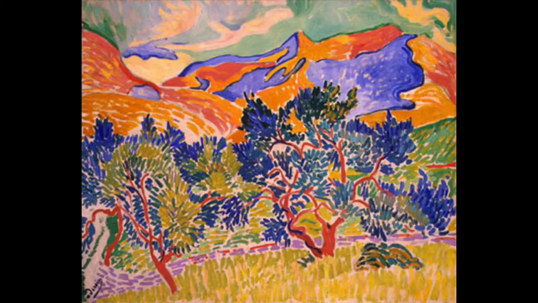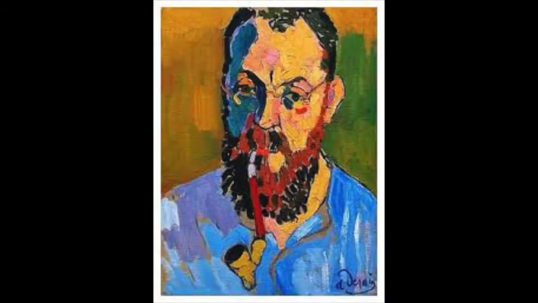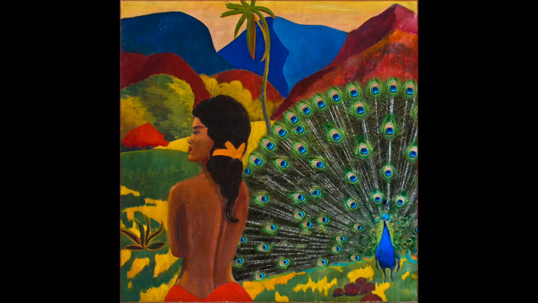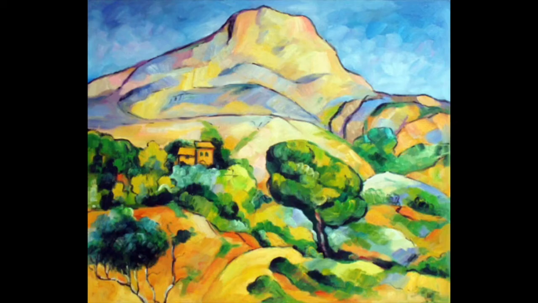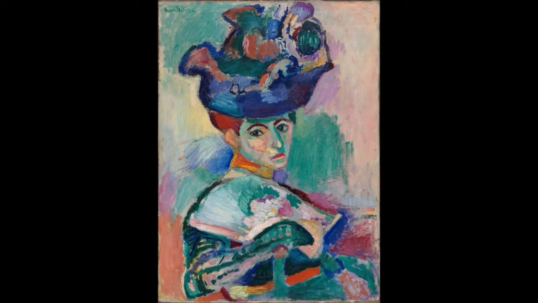Fauve translates to wild beasts, perhaps for their bold color usage and wild interpretations of life. Some other famous artists from the Fauvism movement are Vincent van Gogh, Georges Seurat, Paul Gauguin, and Paul Cézanne. Fauvists believed that color could express an artist's emotions.